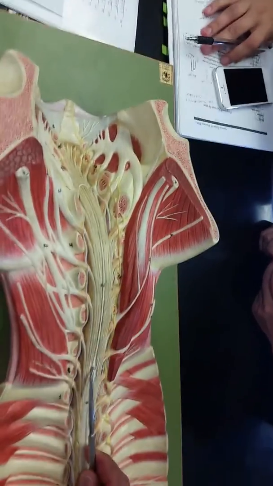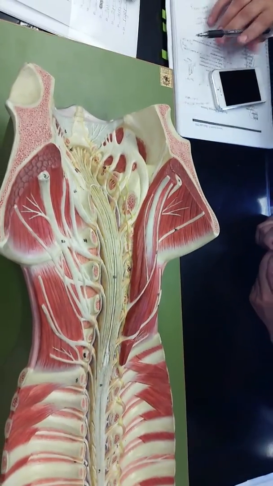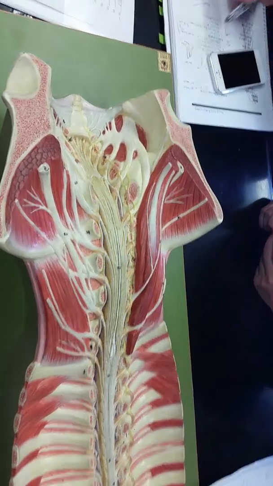And that's the cone. Okay, and this is the bright one again. The white one is the filum terminale. Okay.